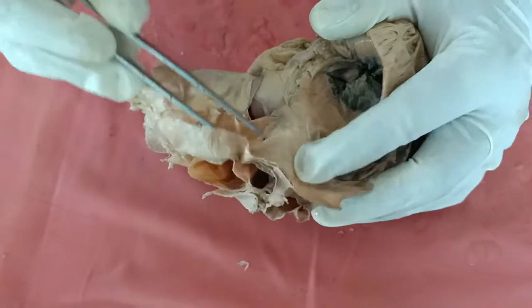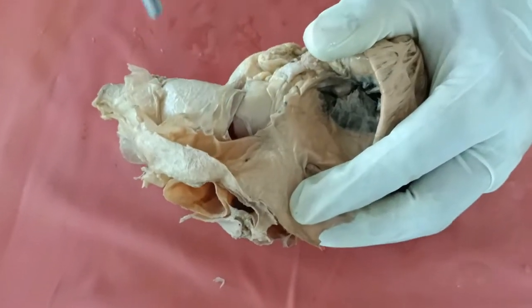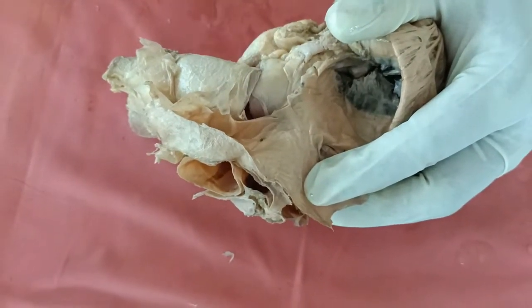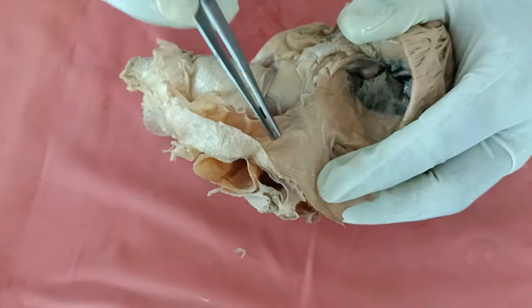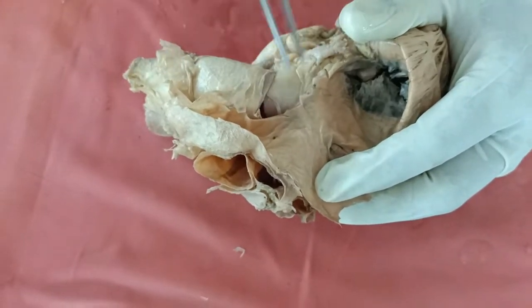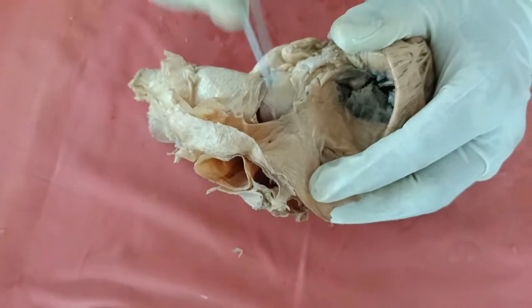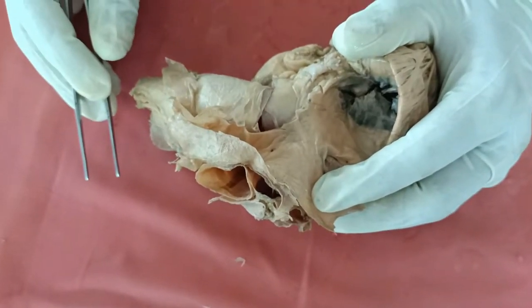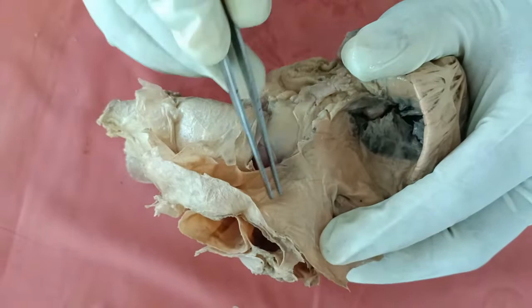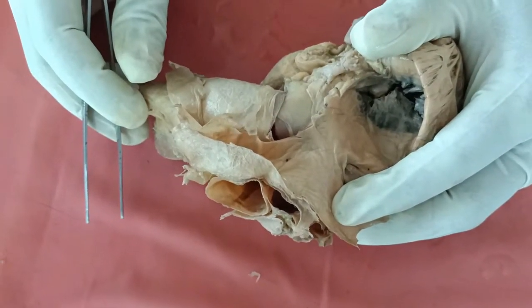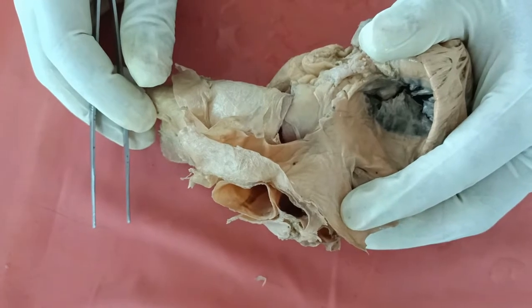Along with that, just below and behind the opening of the superior vena cava, there will be one more projection, a muscular projection. That muscular projection is rudimentary in humans, but it is more prominent in animals. That tubercle or muscular ridge is called the intervenous tubercle. Is it functional in humans? It is not functional in humans.